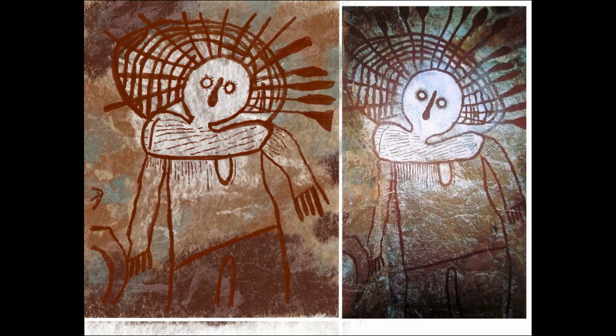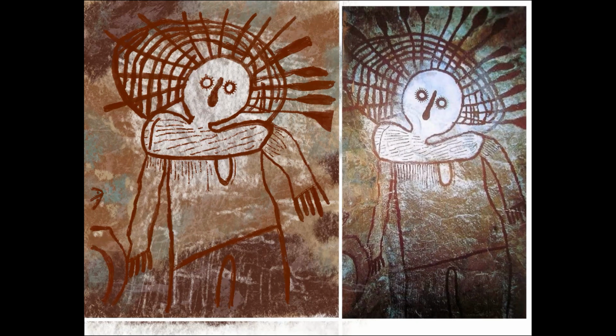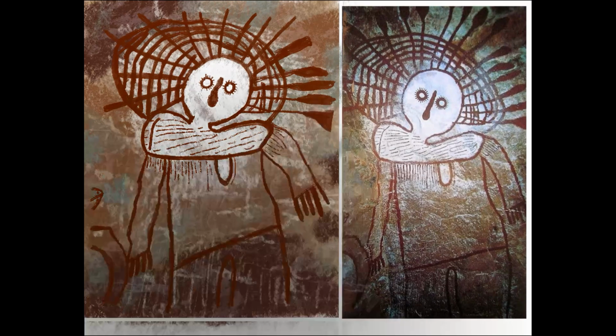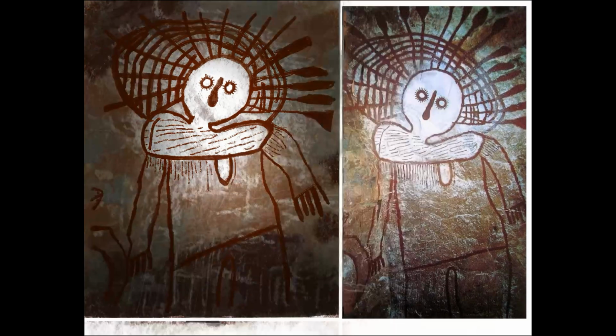Wanjina are drawn as humanoid figures, often with halo-like decorations around their head, often painted white with red lines and accents, and always have no mouths. The oldest Wanjinas are painted on rock walls and awnings, but in more recent history, they have been painted on bark, canvas, and other mediums. This Wanjina displays everything you would expect from a typical Wanjina: painted white, red outlines, no mouth, and halo-like decorations around its head. But what even is a Wanjina?